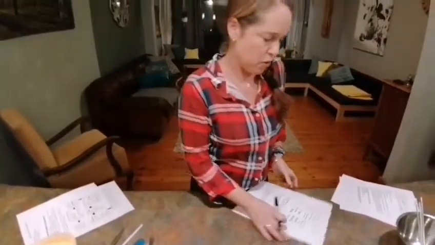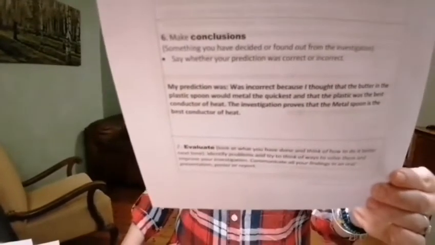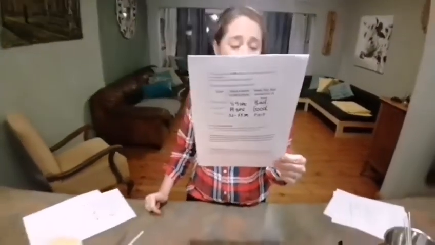All right, so if you have a look here, that's what our little table is telling us, that the metal spoon is by far the best. If you have a look over here, it says, was your prediction correct? My prediction was incorrect, because I thought the butter in the plastic spoon would melt the quickest, and that the plastic was the best conductor of heat. The investigation proves that the metal spoon is the best conductor of heat.